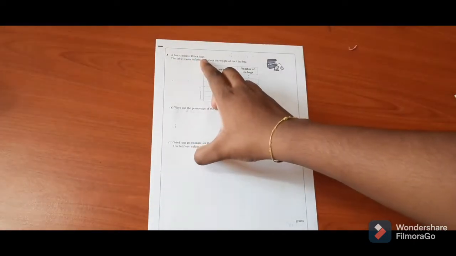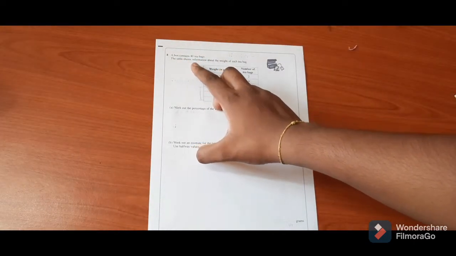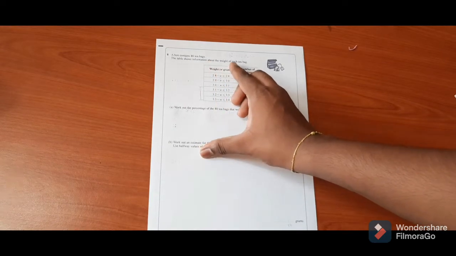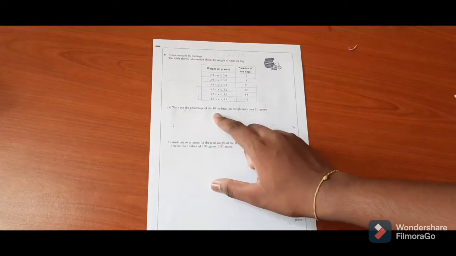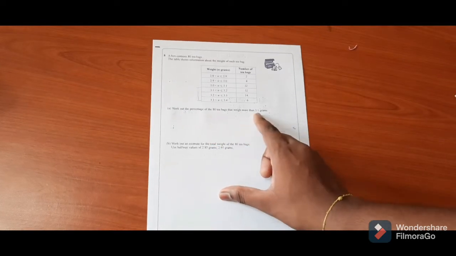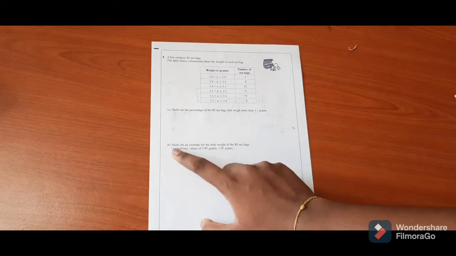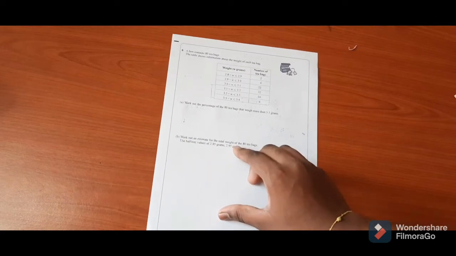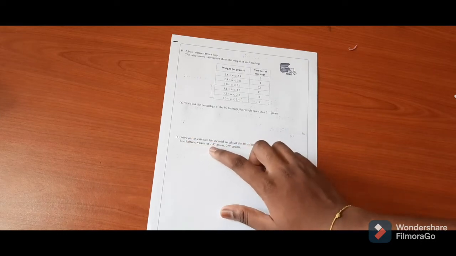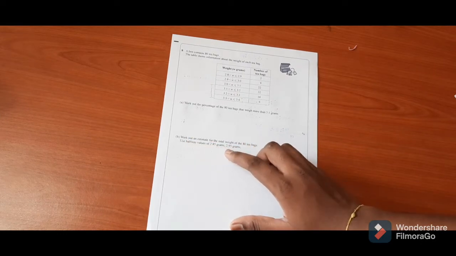A box contains 80 tea bags. The table shows information about the weight of each tea bag. So this is your table. Work out the percentage of the 80 tea bags that weigh more than 3.1 grams. In B, work out an estimate for the total weight of the 80 tea bags. Use survey values of 2.8 grams, 2.85 grams and 2.95 grams.